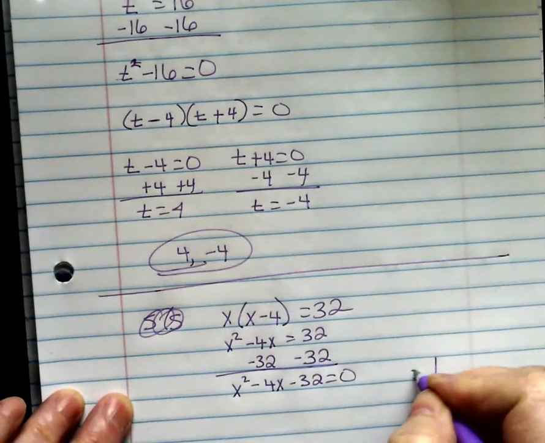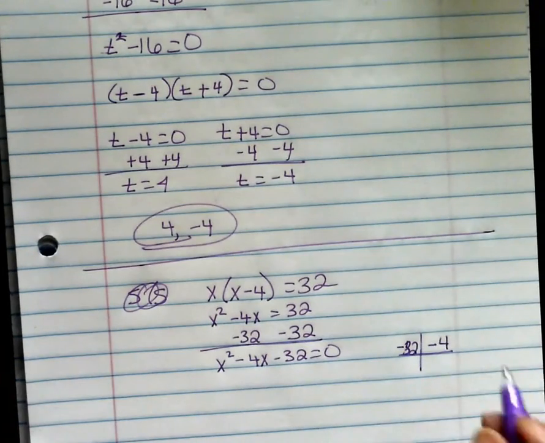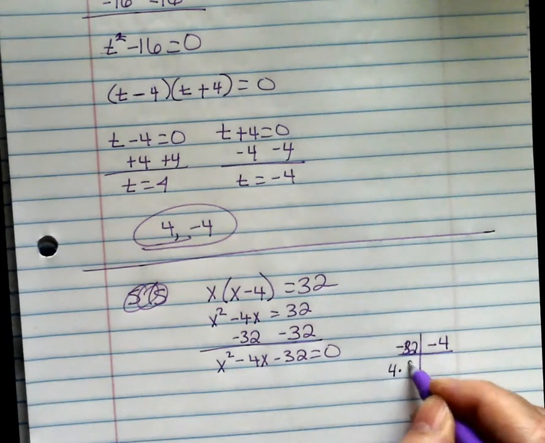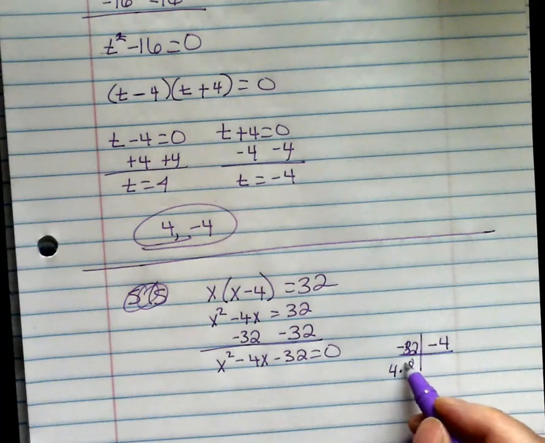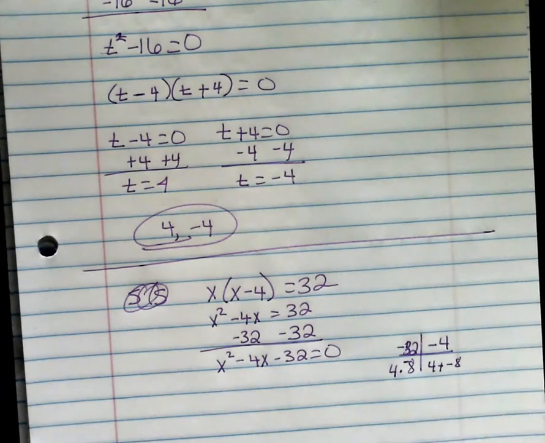Now I have a product of negative 32 and a sum of negative 4. So this is 4 times 8, where you want the 8 to be negative, and that would give you 4 plus negative 8, which would give you negative 4.